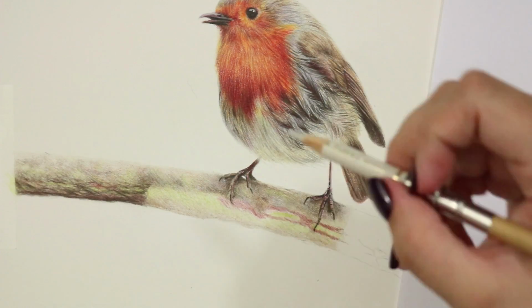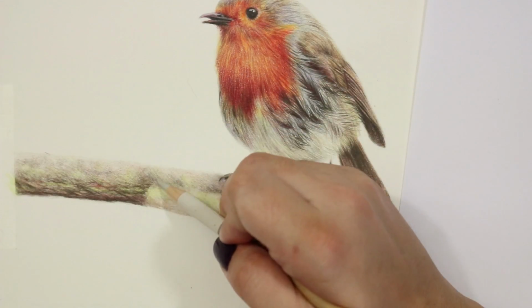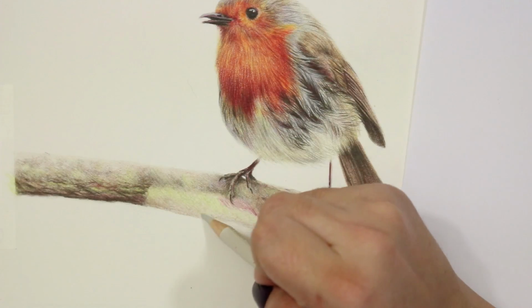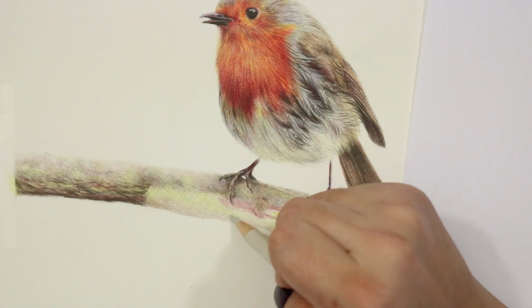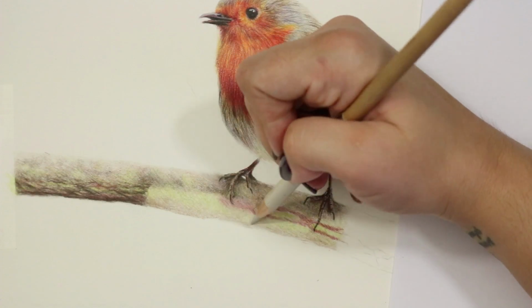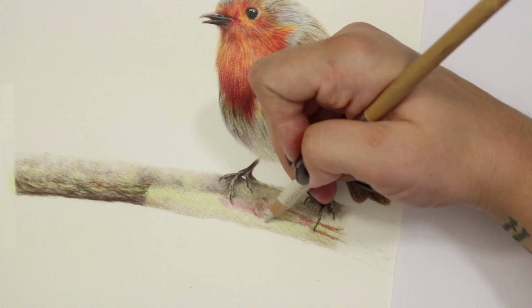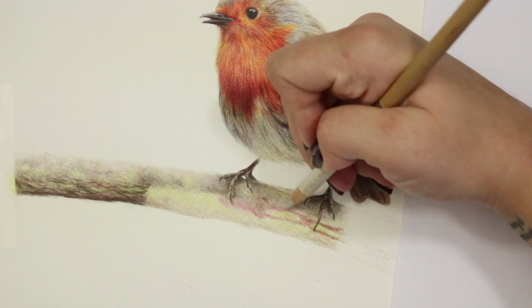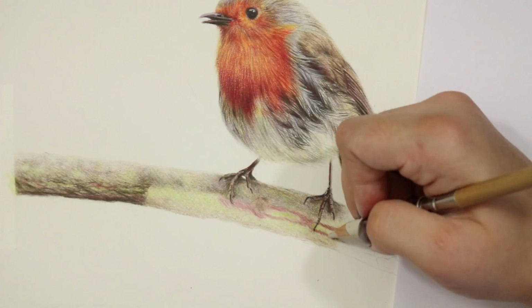And what I'm going to do is use the warm grey one just to go over this entire section and just blend it down a little bit. So I'm using the warm grey one over the white just because it's going to tie in nicely with the colours already down there. Does a good job at blending.